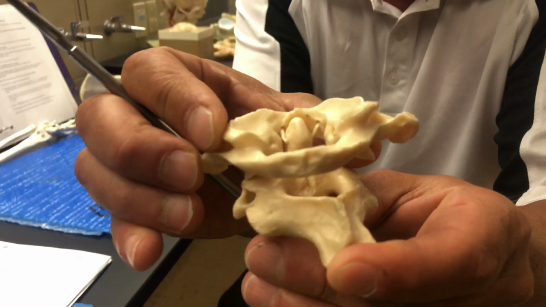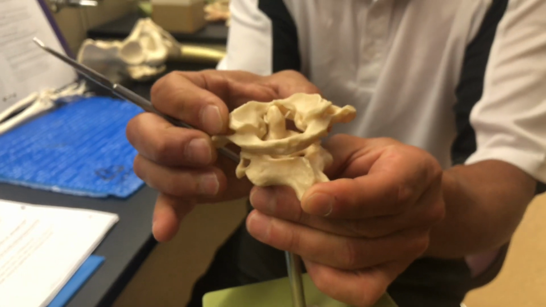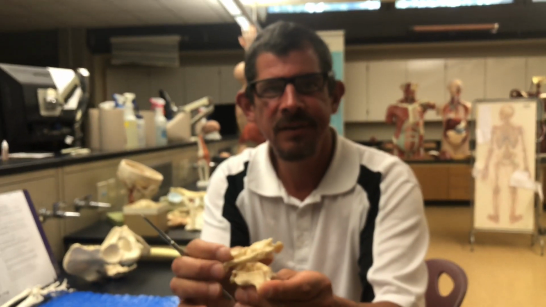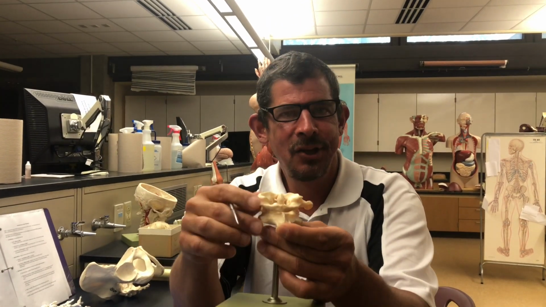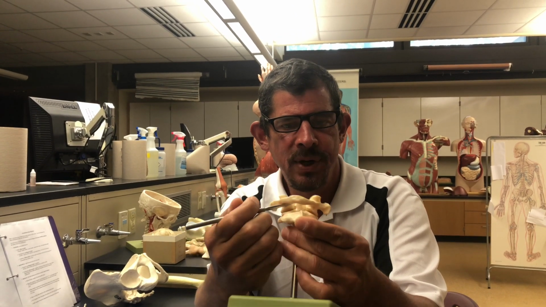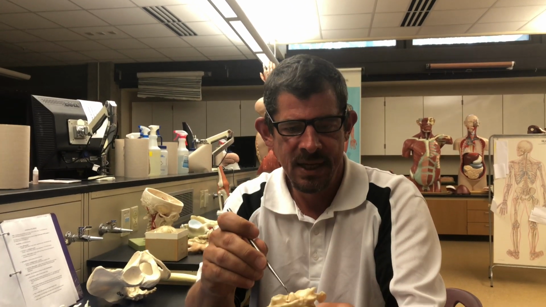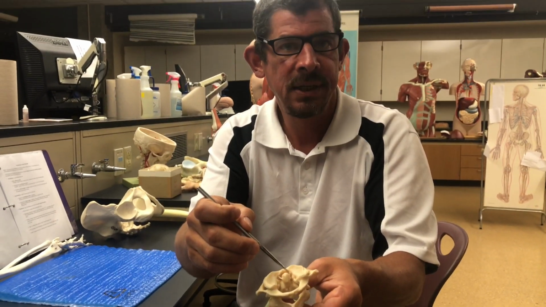Okay? So this is equivalent to shaking your head no. Are you guys having fun taking A&P this summer? No. Where did that motion occur at? It occurred between the atlas and the axis. So this joint right here, the joint that's between your atlas and axis, that is a pivot joint.